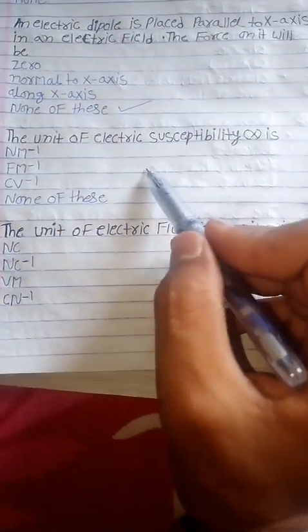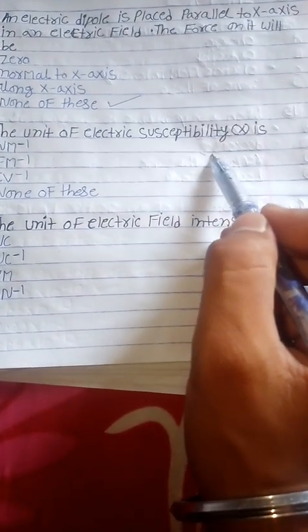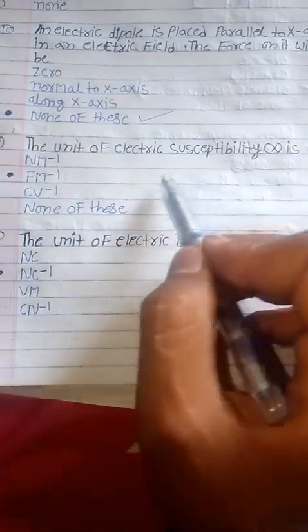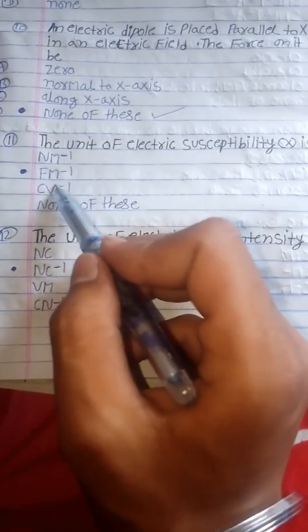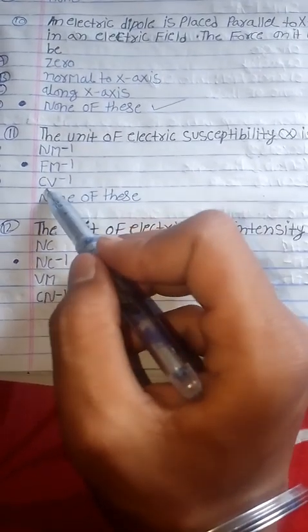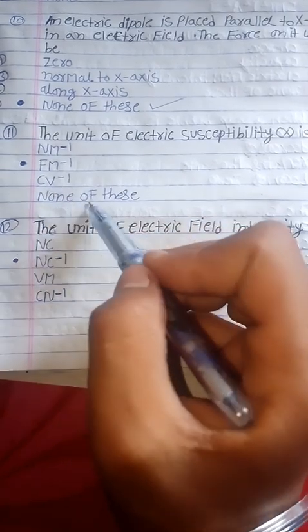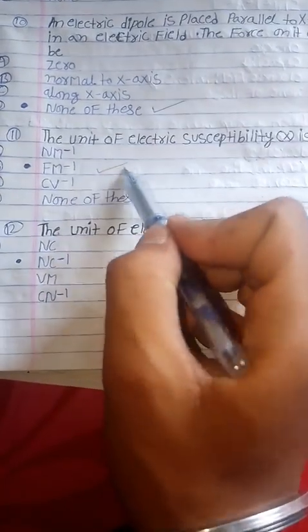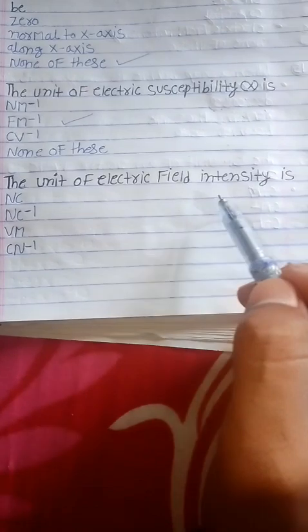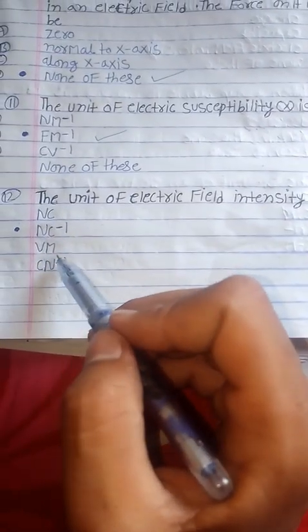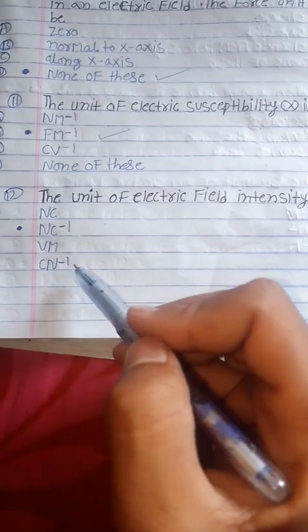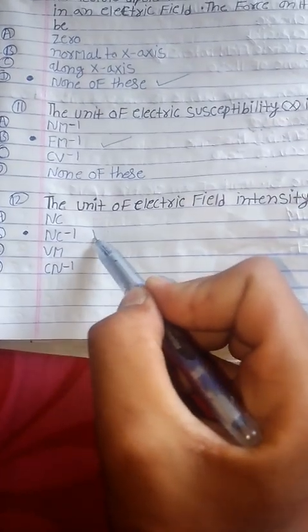The unit of electric susceptibility χ is: Nm^-1, Nm, Fm^-1, CV^-1, none of these. Fm^-1. The unit of electric field intensity is: N/C, NC^-1, Nm, CN^-1. NC^-1.